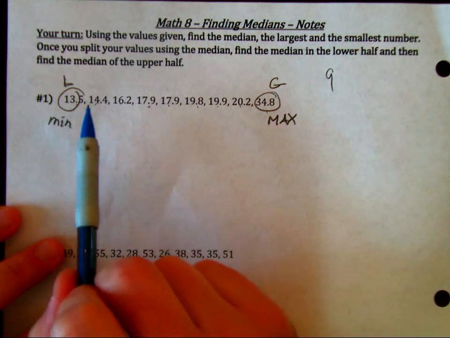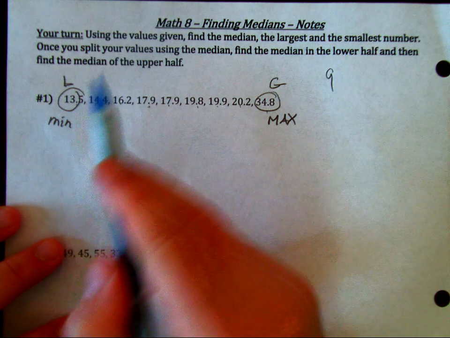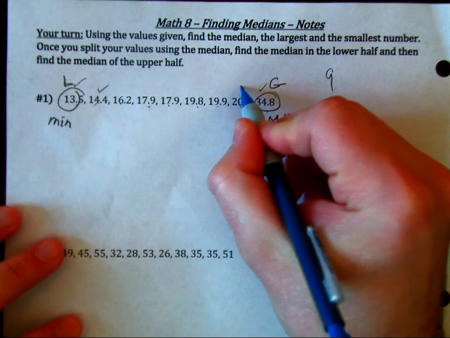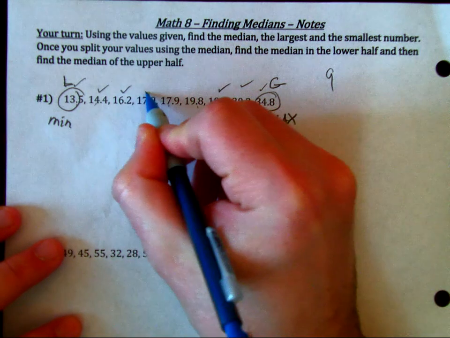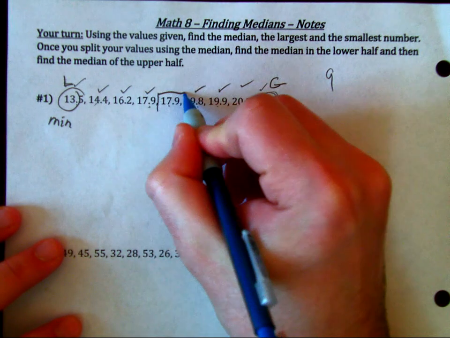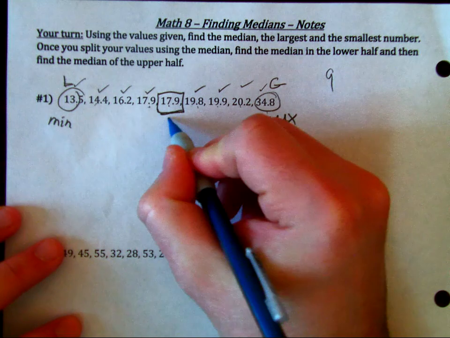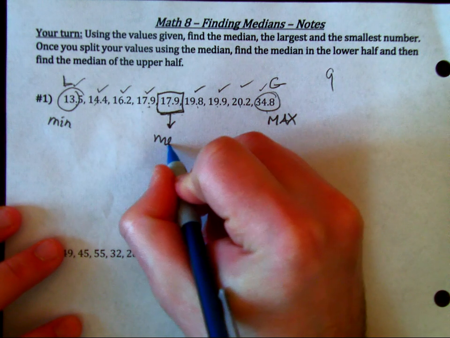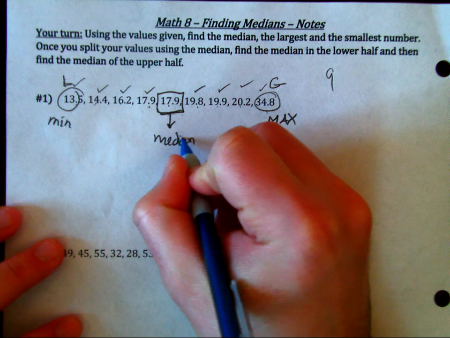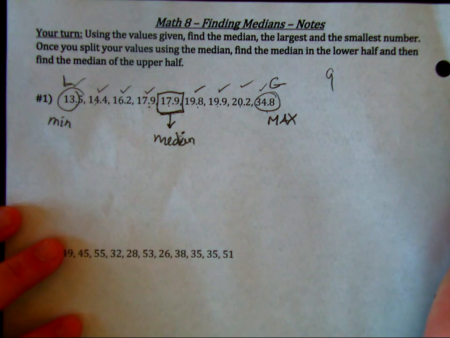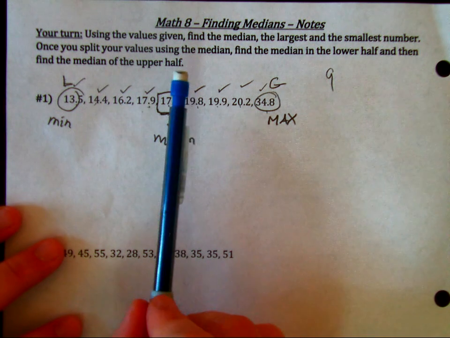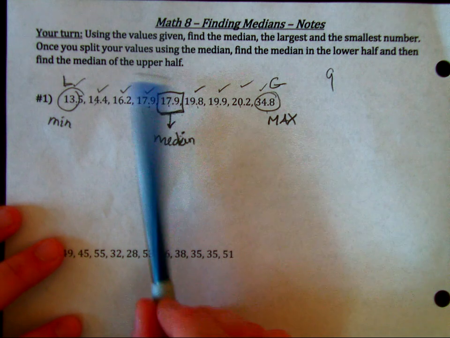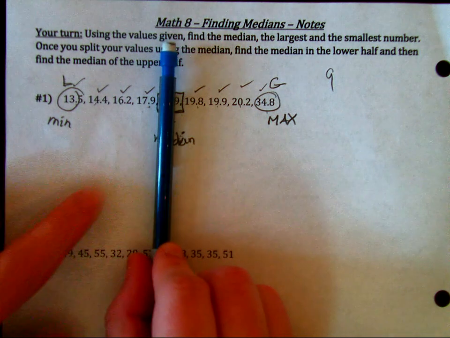So it'll say, all right, what's in the middle? Let me check these off as I use them. I want to reduce so that I only have one number left. So we can say that's 17.9, not this one, but specifically that middle number is our median for the entire set. So that's our median. Make sure you're seeing it as I label this value: that's our median. I don't need to use that for our halves.